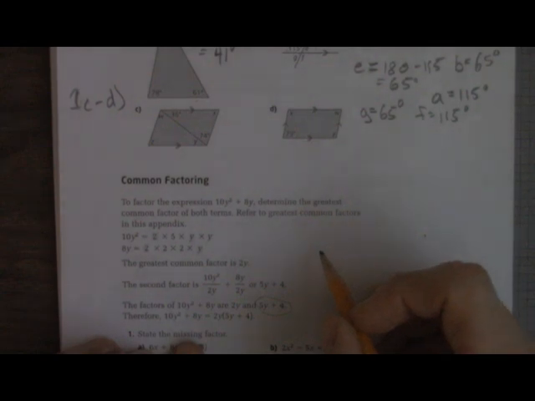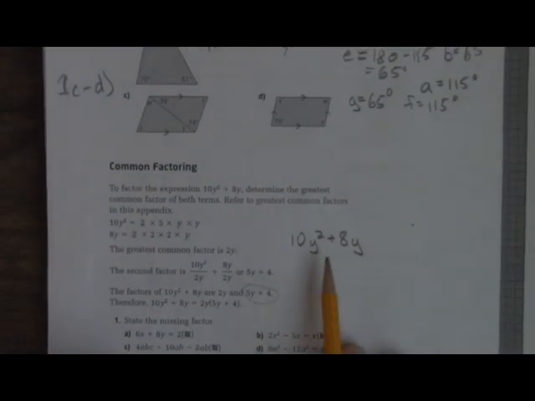Okay? I'm going to show this because I think that some of you might be confused about this. So let me just write this out. Okay. We have 10y squared plus 8y. Okay. We want to convert that into two factors. Factors are two numbers that multiply together to get.